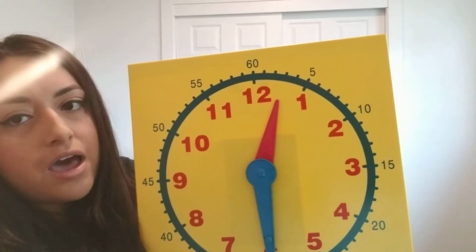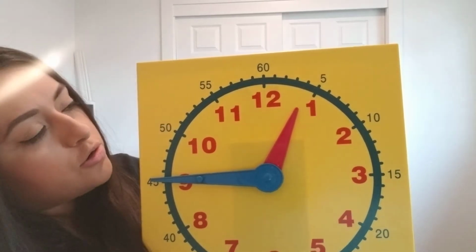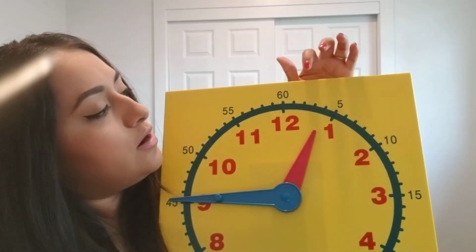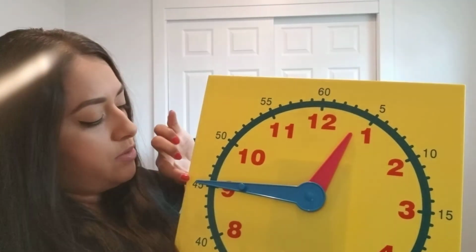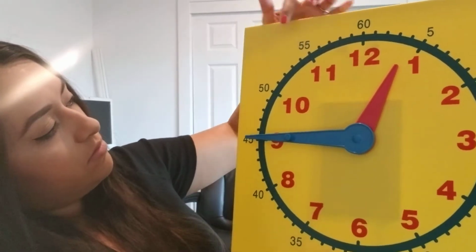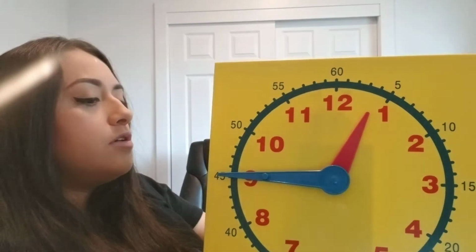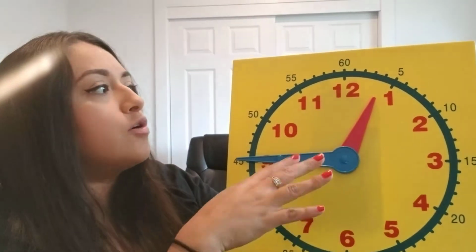Here, it is 12:30. And here, it's a quarter till 1. Now, we do that because we are really close to the 1, and we only need 15 minutes. Remember, we count by 5s. 5, 10, 15. So we're getting real close, but for some reason we say a quarter till.